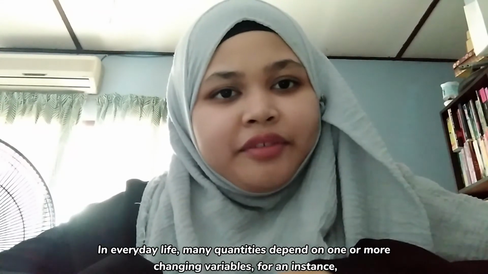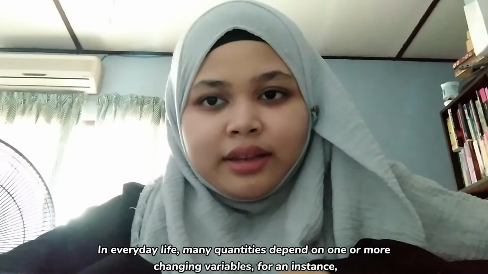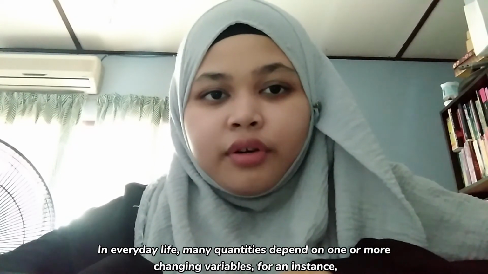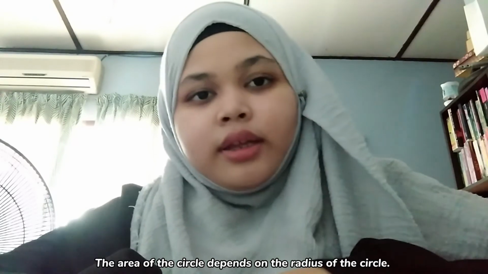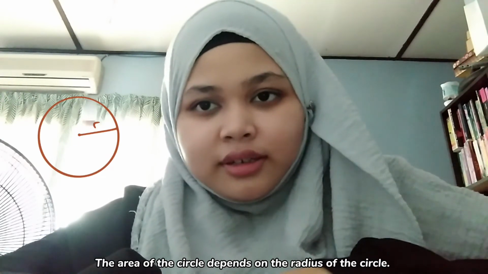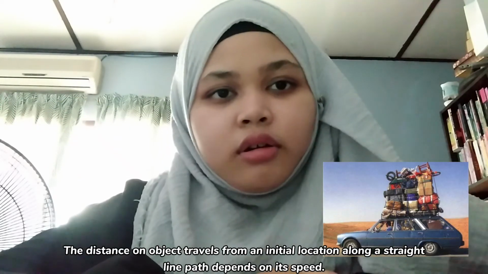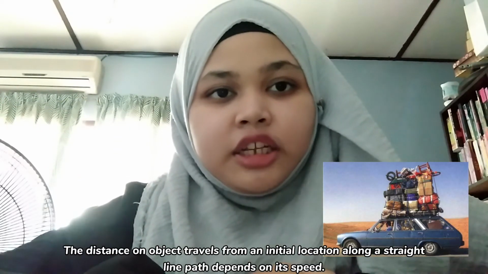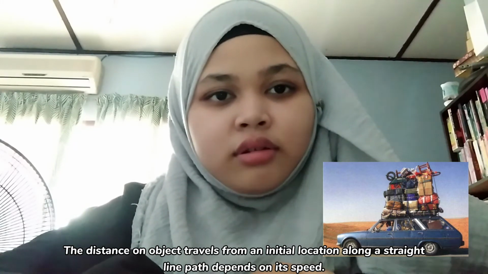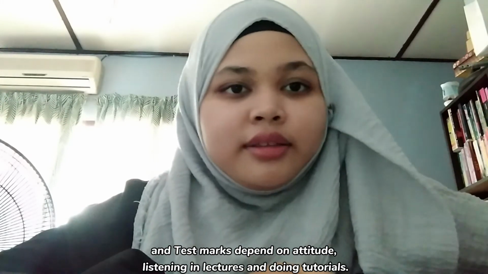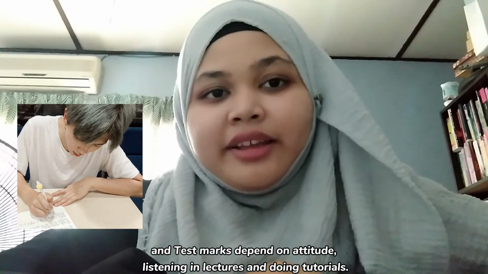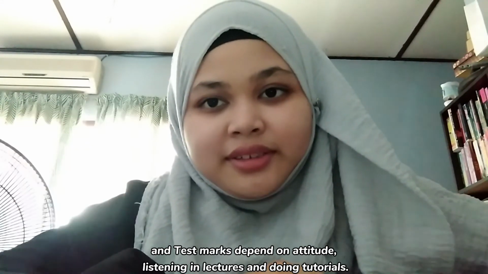In everyday life, many quantities depend on one or more changing variables. For instance, the area of the circle depends on the radius of the circle. The distance an object travels from an initial location along a straight line path depends on its speed. And these marks depend on attitude, listening in lectures and doing tutorials.